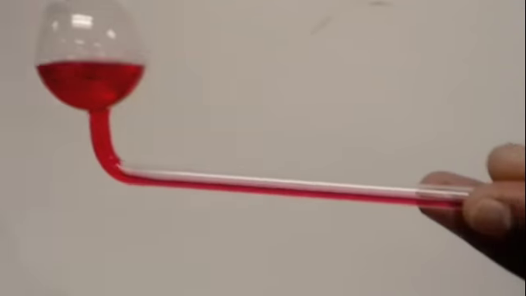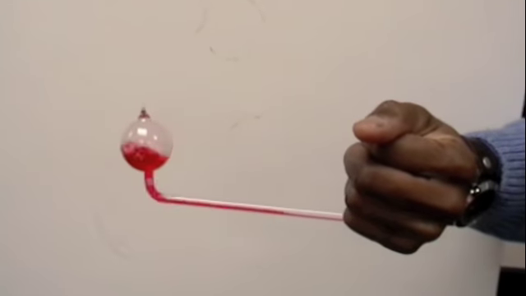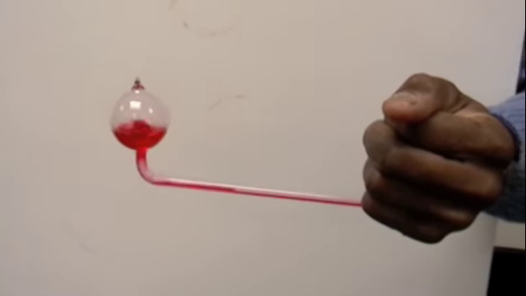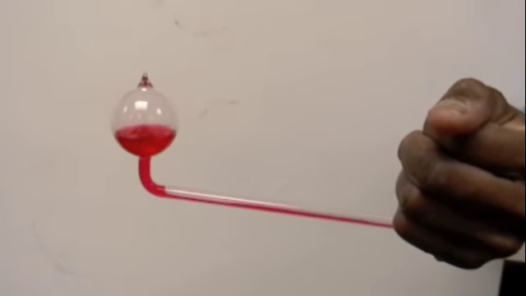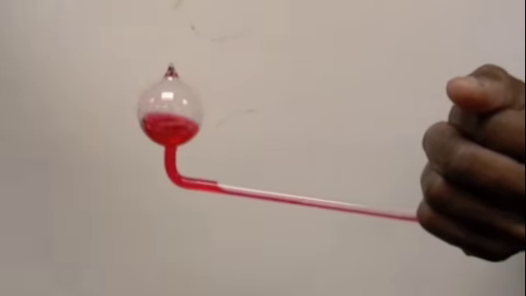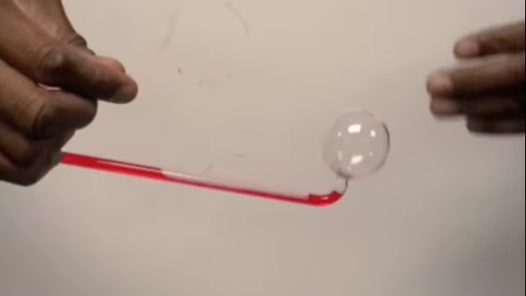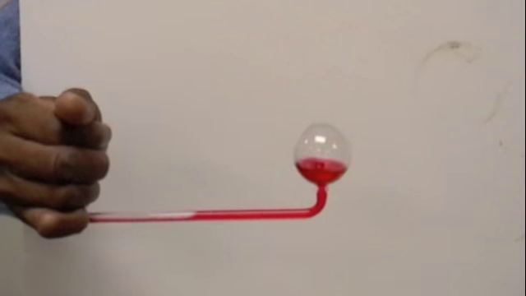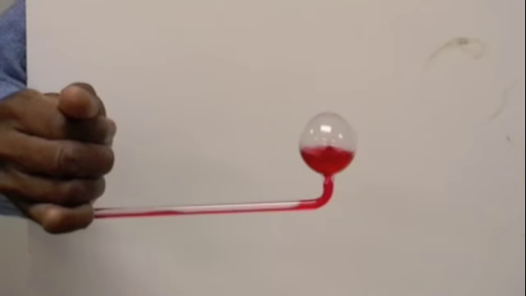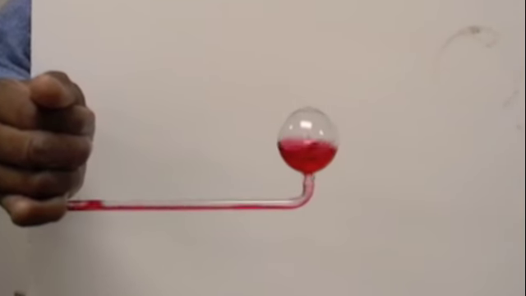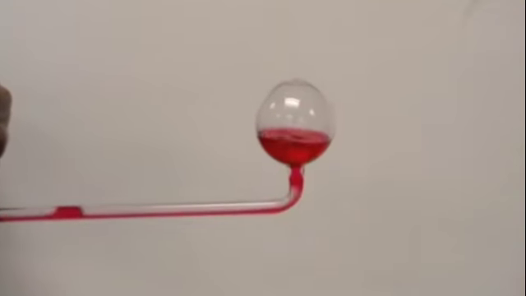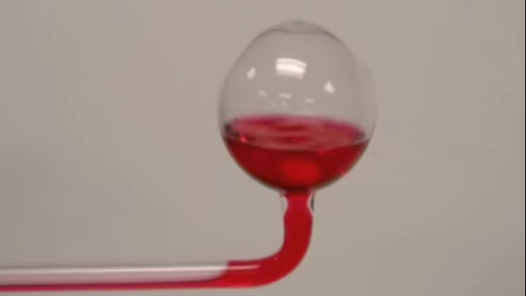I'm going to place my hand on one of the bulbs, and it appears that I'm causing the liquid inside to boil. And then when I place my hand on this bulb, the liquid moves over to the other side and it again appears to boil. Am I generating enough heat to boil the liquid that's inside of this container?